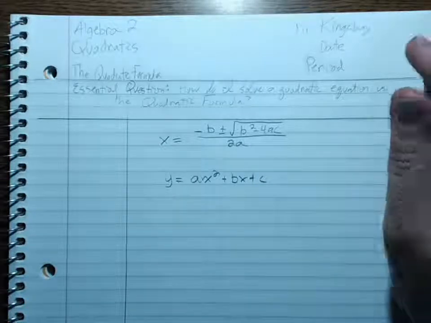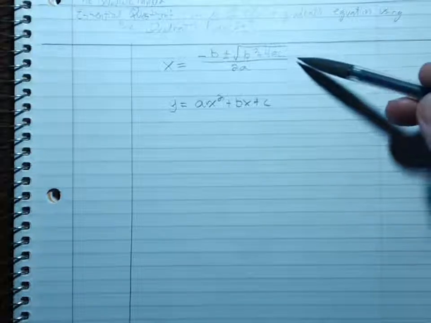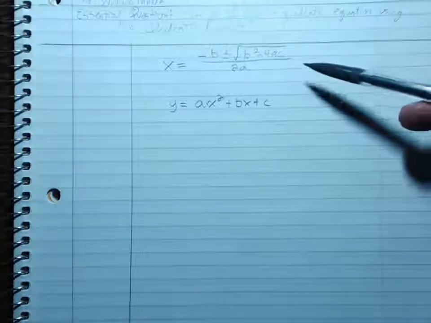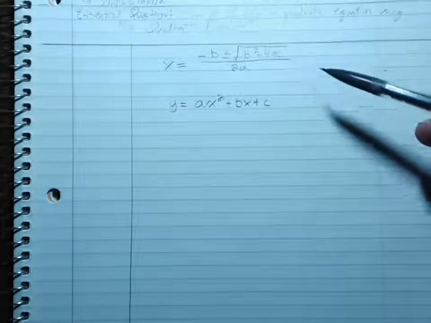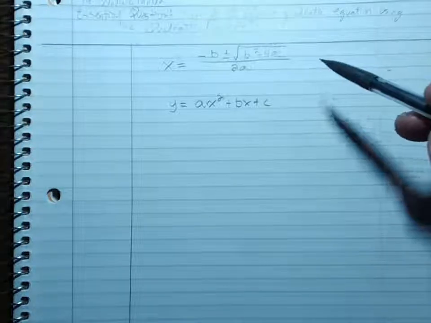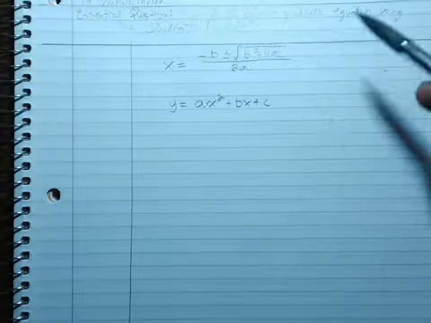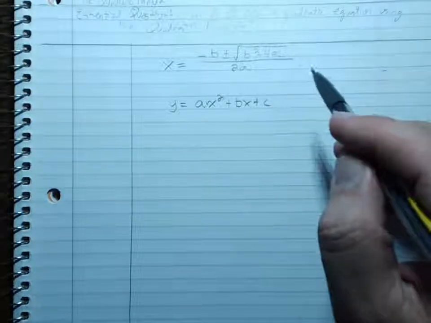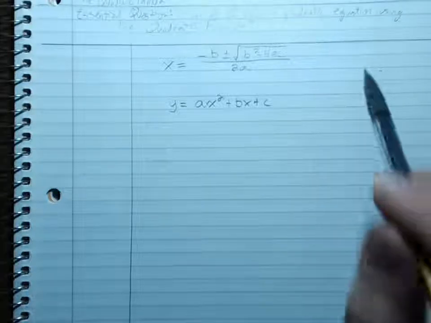One other thing I want to mention before we get into actually working problems with the quadratic formula: the quadratic formula is the end-all, be-all. If there are solutions to a problem, or even if there aren't, the quadratic formula can find them. What I mean is, it will help you figure out that there are not real solutions. Actually, there's either complex or real solutions. So no matter what your equation is, the quadratic formula can find the answers.